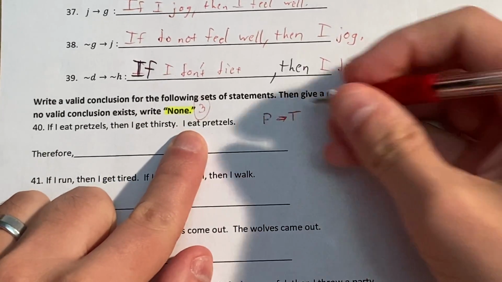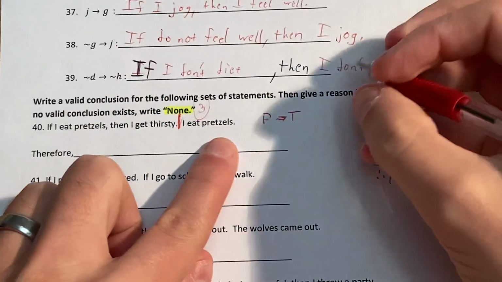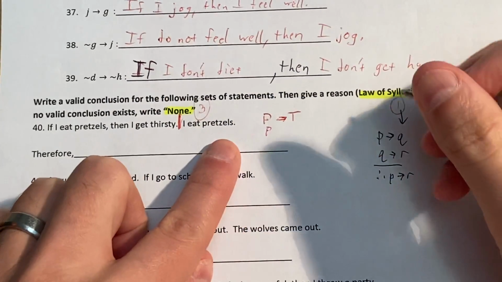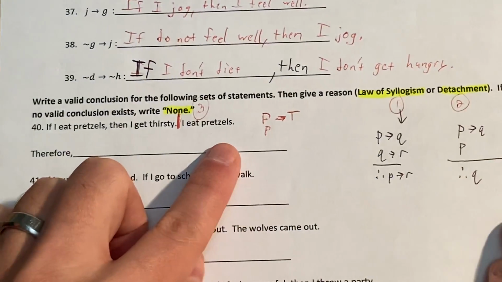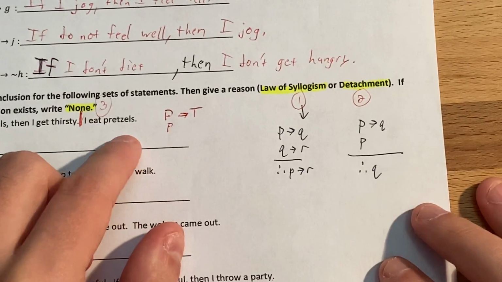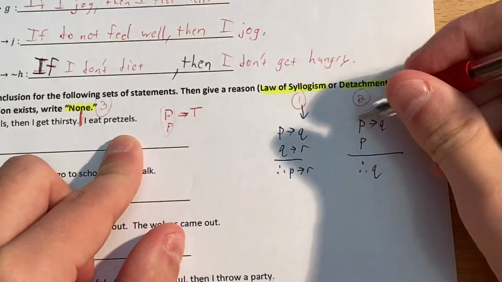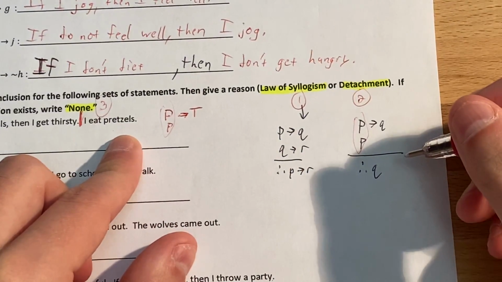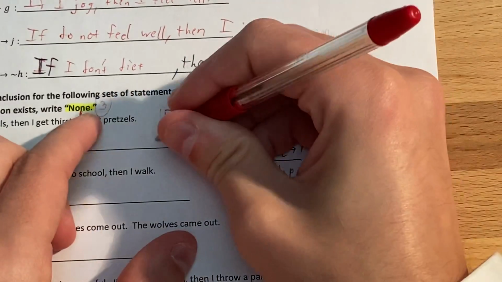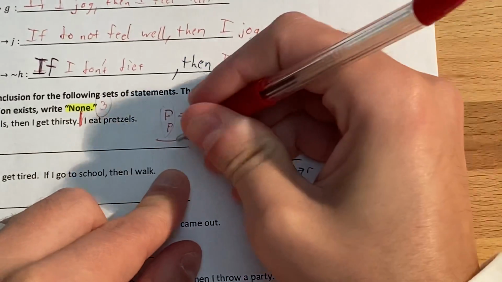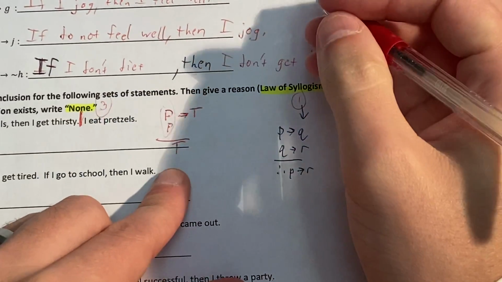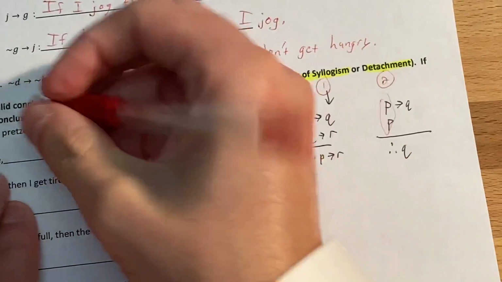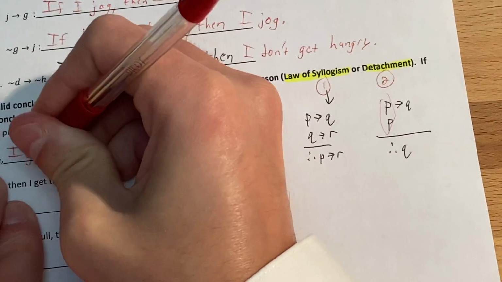The next thing says, you know, it's a completely different sentence. I eat pretzels, which is P. So does this match any of these? Well, yes. The whole thing is that these two first things are supposed to match. So that means my little therefore kind of thing is just going to be T for thirsty. So I get thirsty. So therefore, I get thirsty.